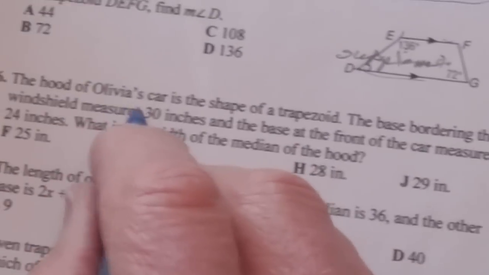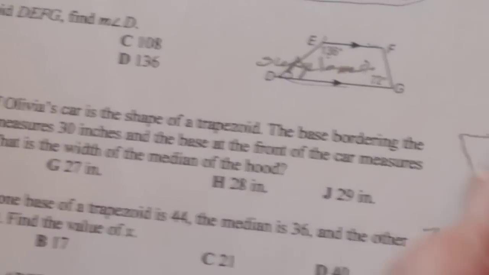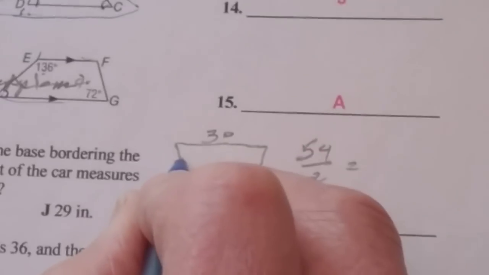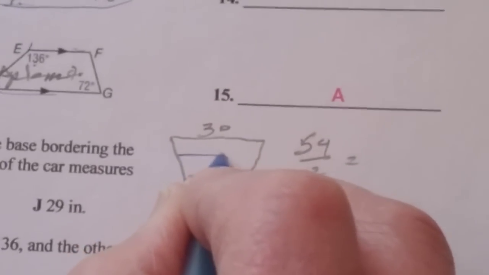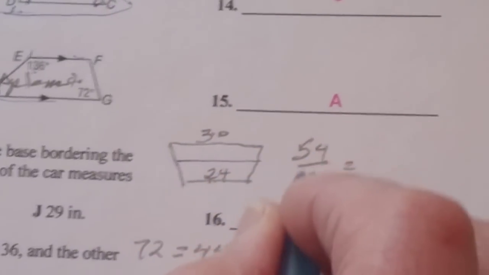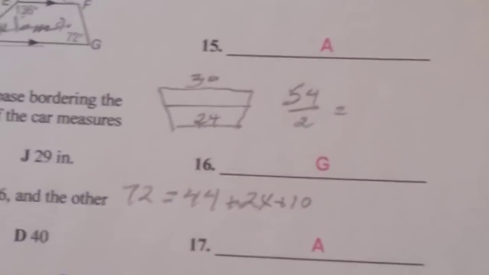Now, we have a car. The hood's shaped like a trapezoid, and one part is 30, one part is 24. So all you got to do to find the median part right here is add the sum of these together, which is 54, and then divide that by 2, and that will give you your answer.